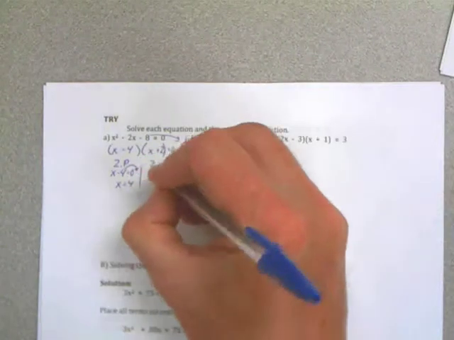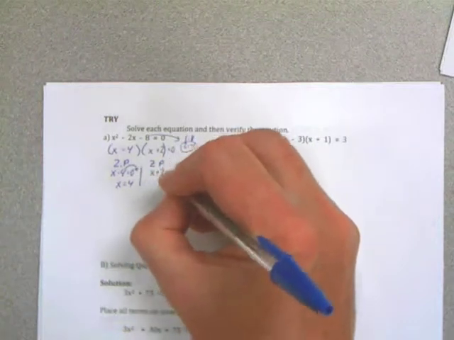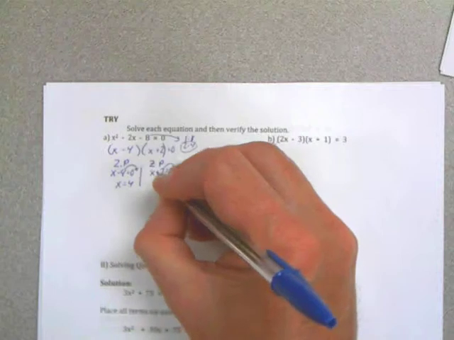Same thing here, the zero property. I got x plus 2 is equal to 0. The 2 is going to come over. When it comes over, it changes its sign, so it's positive here. When it comes over, it becomes negative. So there's my two answers.